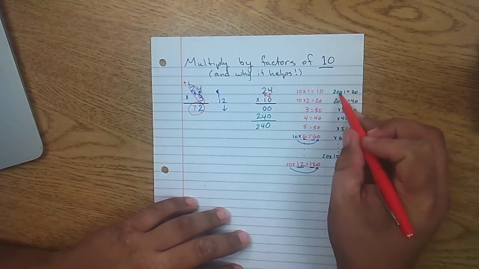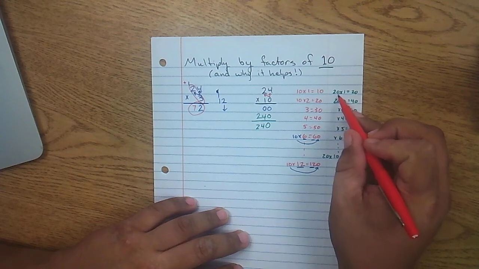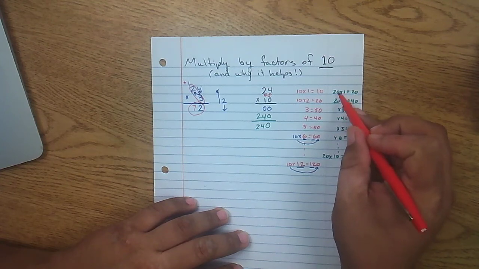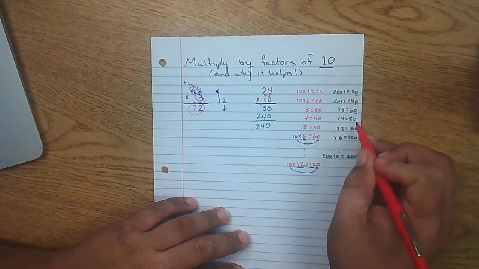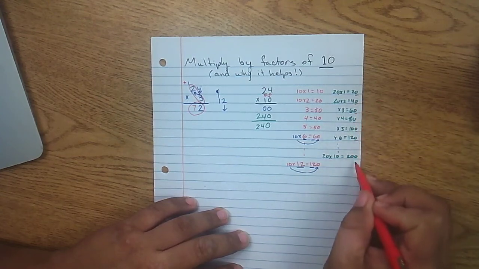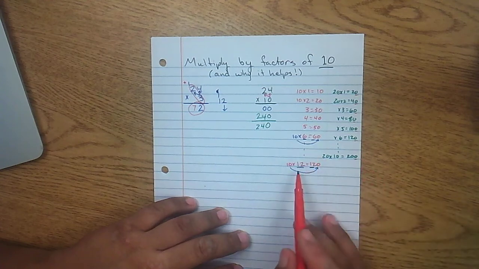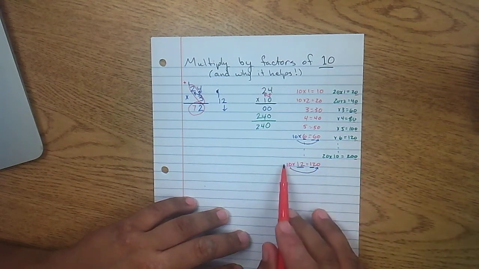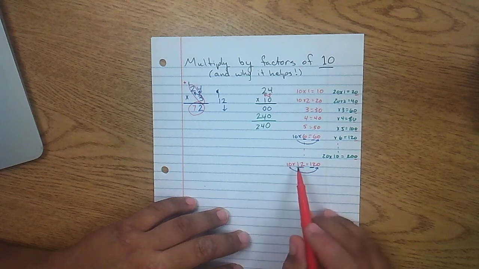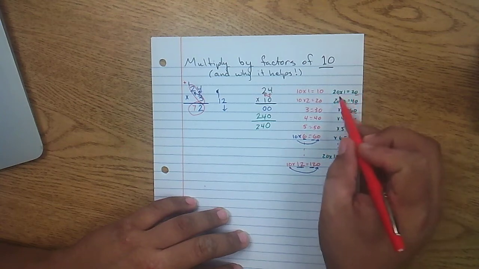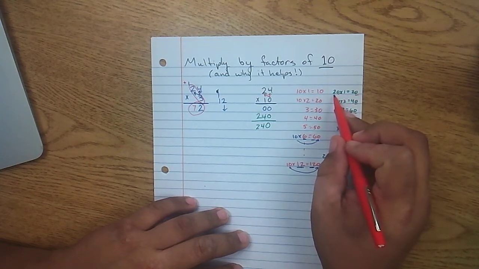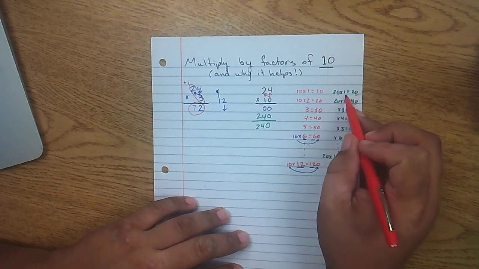But all that's happening here again is we just have that 0 because our first factor that we were starting with ended in 0. All of our answers end in 0. And just like before, with our example of 10, with the 12, we just had that by itself. Here, what's happening is we're just taking that 2 that's left over from the 20 and multiplying it by the other factor.